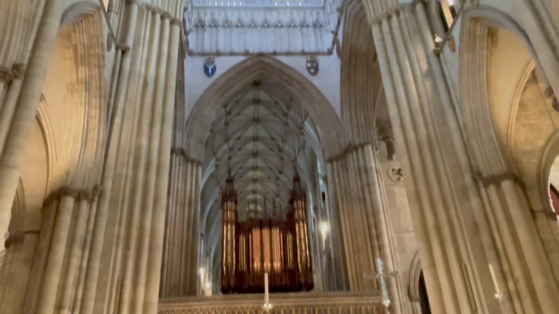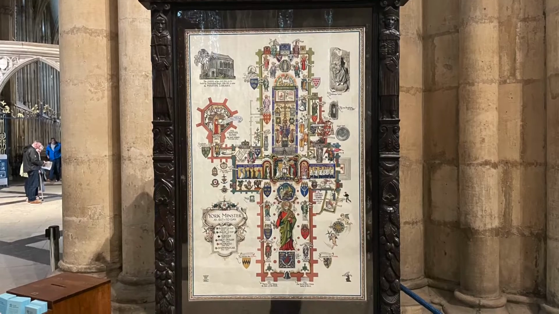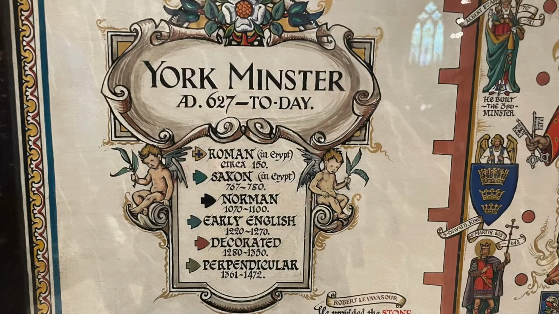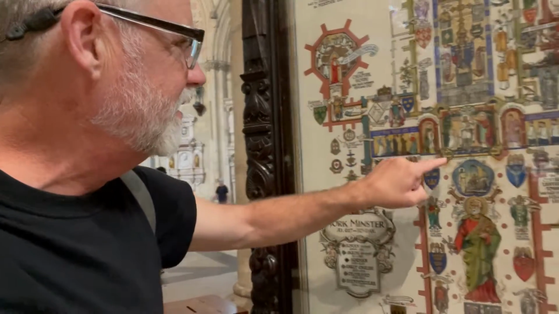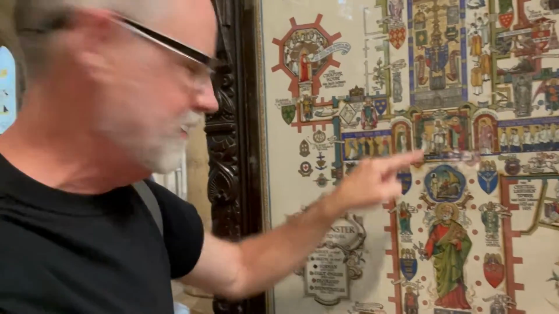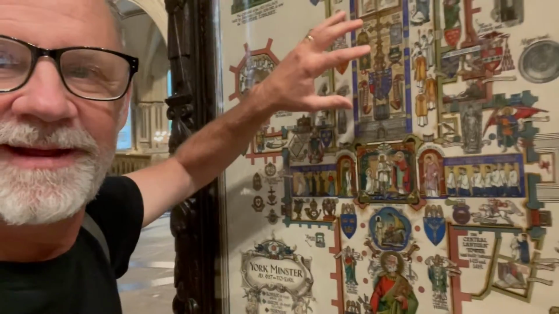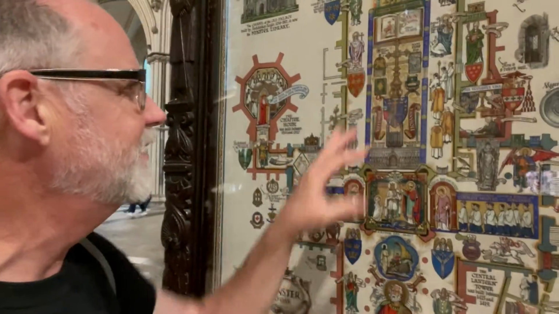On the ceiling are seals of the knights that helped Edward I and Edward II in their battle against the Scots. This is cool right here. It's showing the different periods that each part of the minster was built in. So this earliest one is Roman. Nice bells going off there. So Roman would be kind of this center area right here. And then Saxon starts out with the Roman and Saxons that would have areas under the crypt, starting in around 150, and then the Saxons in the 700s.